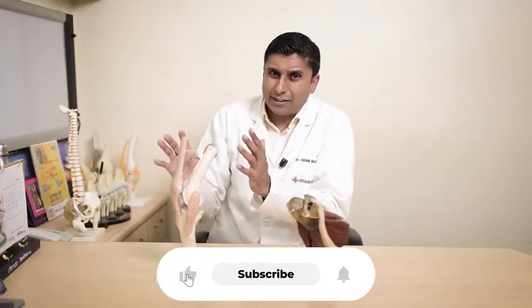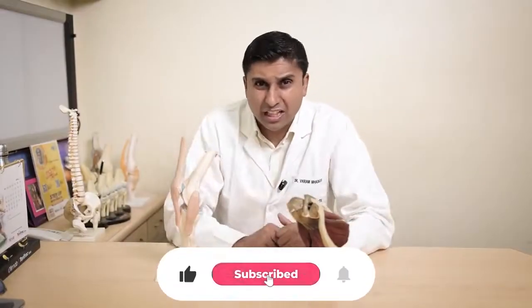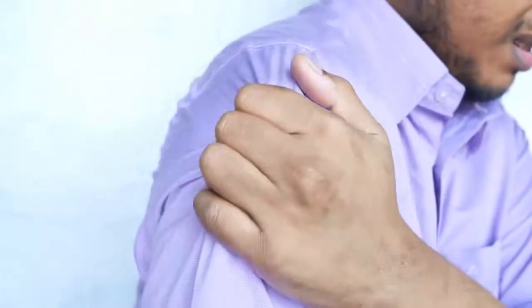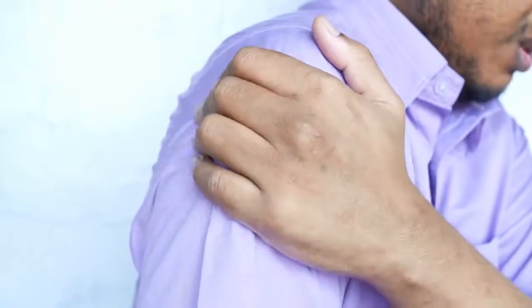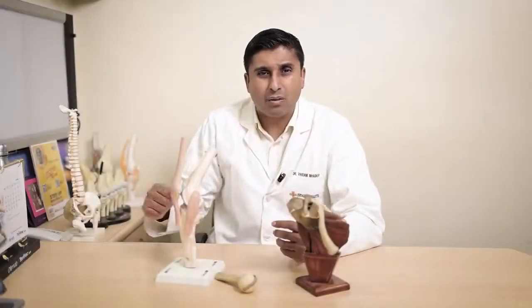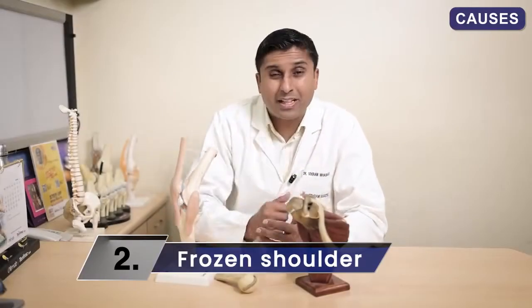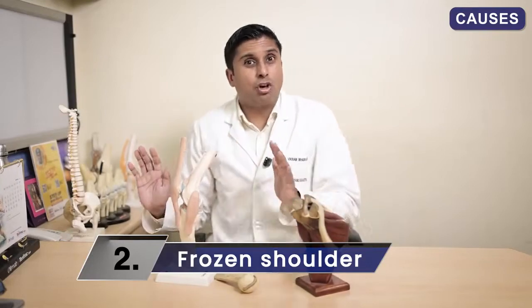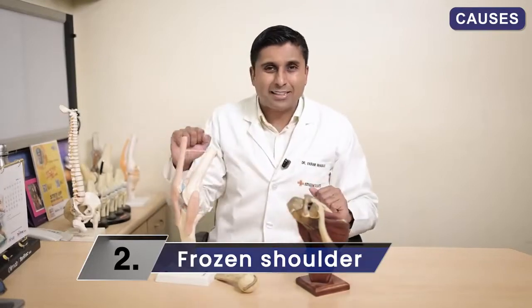A similar presenting condition is when there's stiffness. Younger patient, could be older also, any age group, gradually progressive stiffness, pain, unable to sleep on that side, movement is slowing down. Could be a frozen shoulder. More common in diabetics. On an X-ray, it's all normal. MRI, it's all normal, but it's a clinical examination.